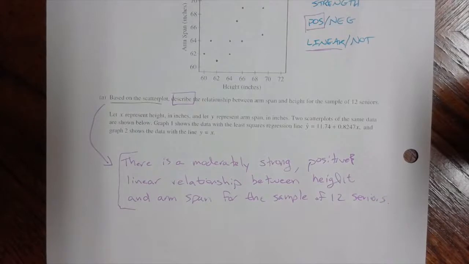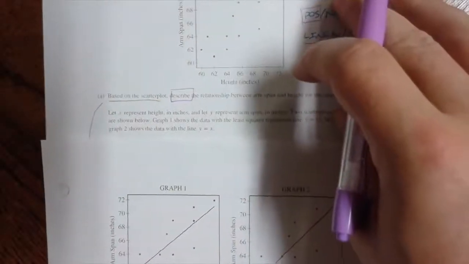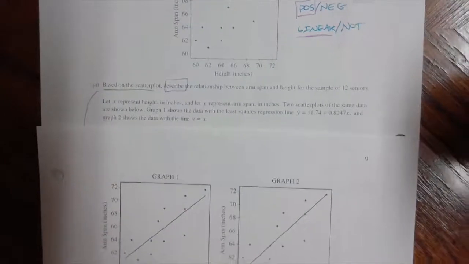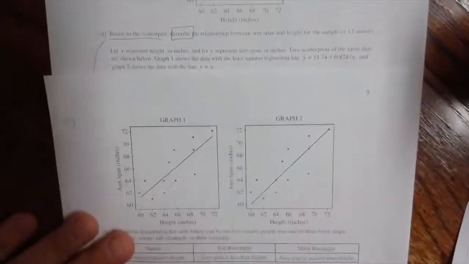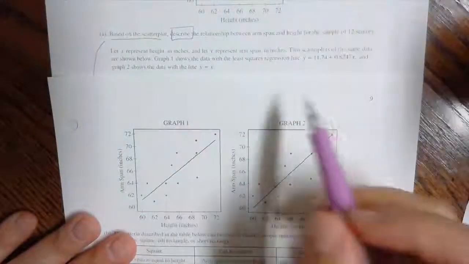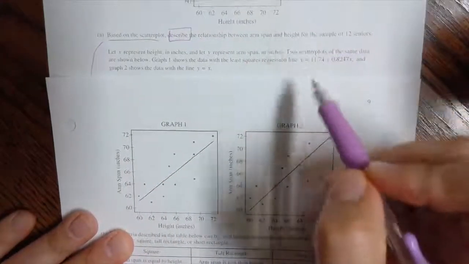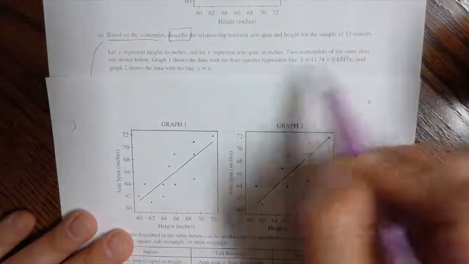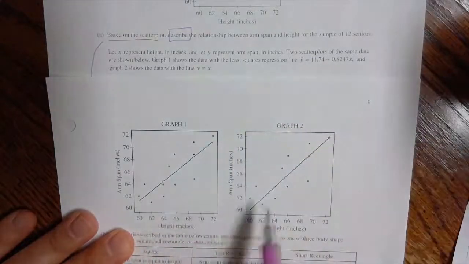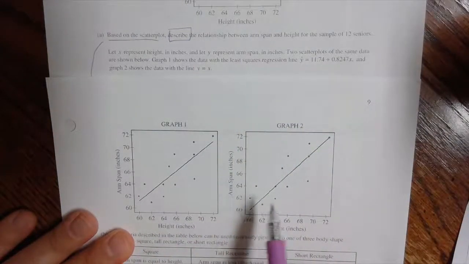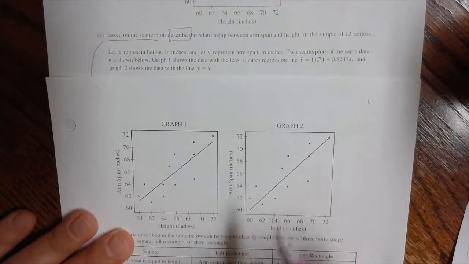With part B, this is the part where the spacing is a little bit off, but I think this might work okay for us. It said let x represent height in inches, and we already knew this, and y is the arm span in inches. That was just given in this display too. Two scatter plots of the same data are shown. This is the exact same scatter plot, or both of these are the same as what was on the one above here.